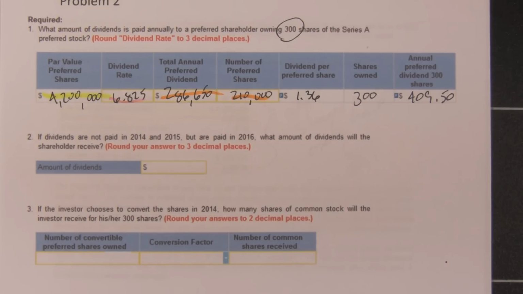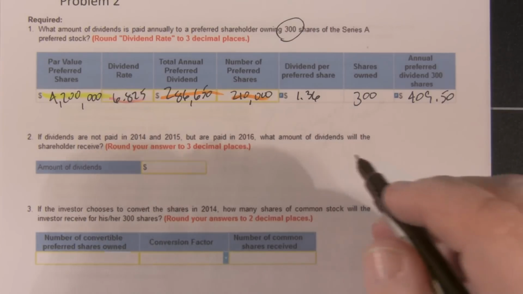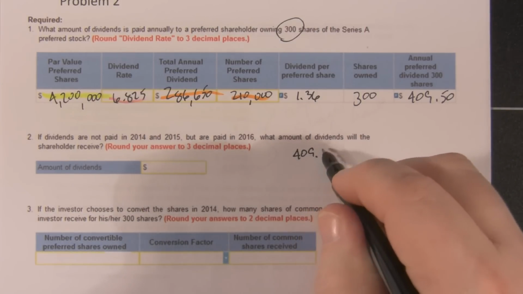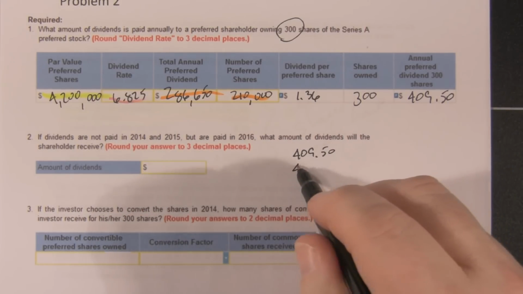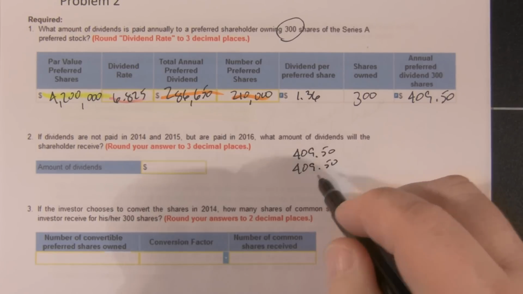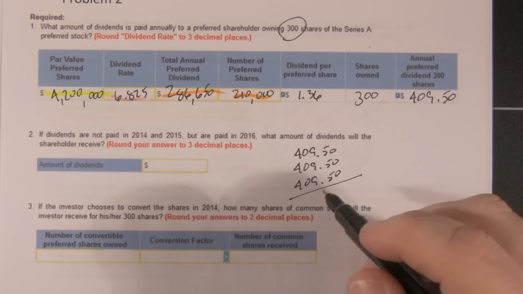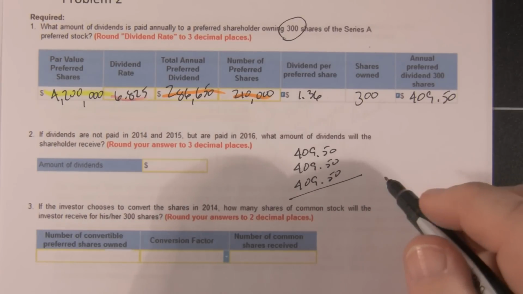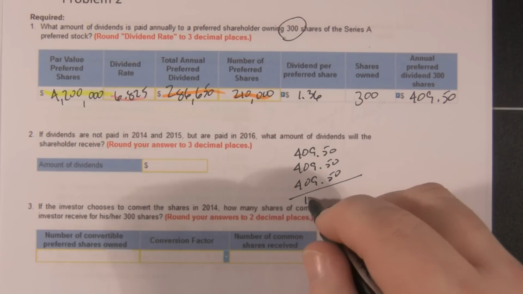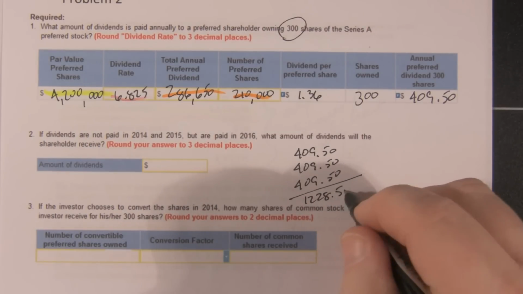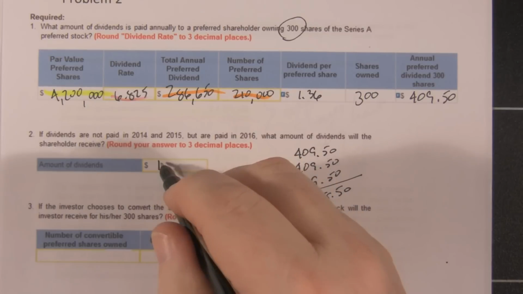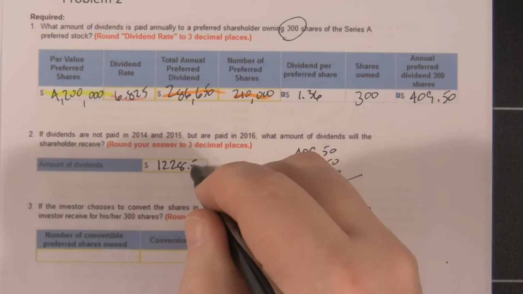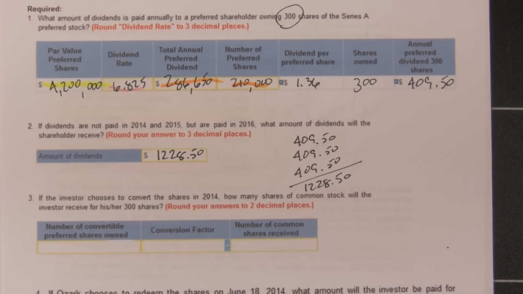So if that's what they pay each year to this person, it's $409.50 for year one, $409.50 for year two, $409.50 for year three, $1,228.50. Is that what it works out to? I believe it does. So that's the amount of dividends our shareholder of 300 shares would get.